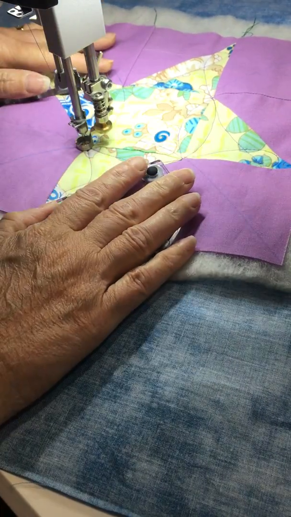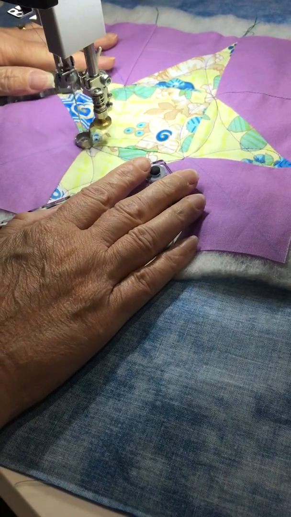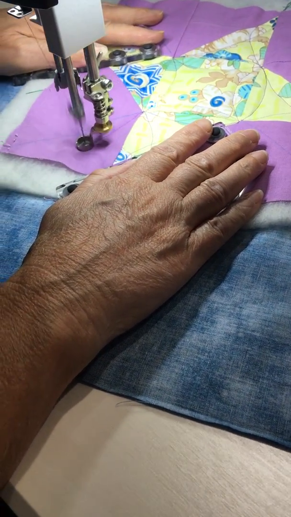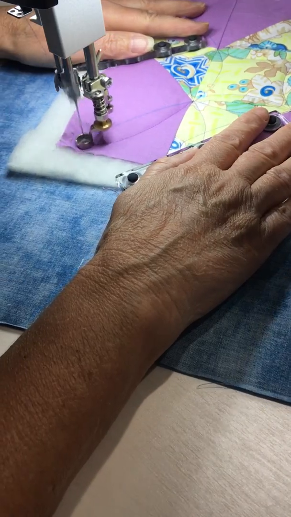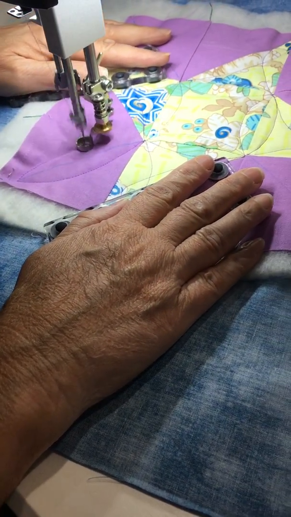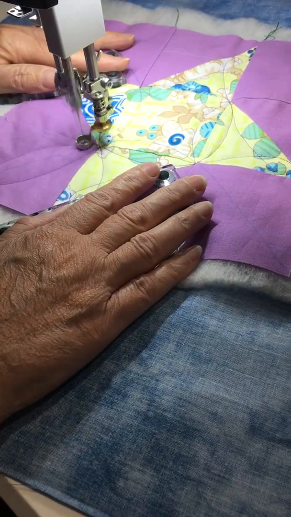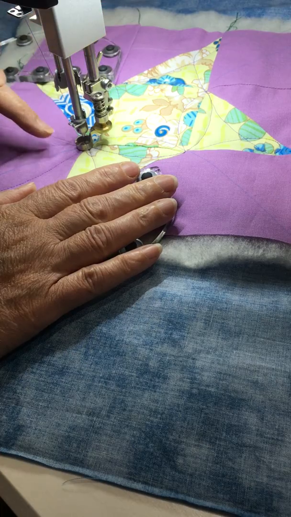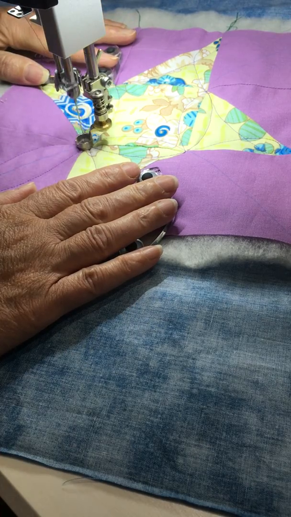All righty. And then I'm going to go 1/4 inch over to this seam.